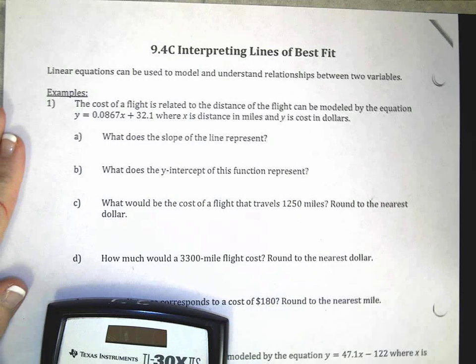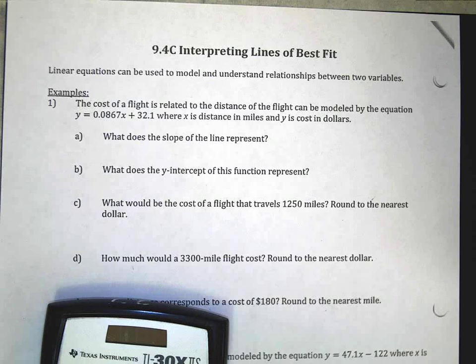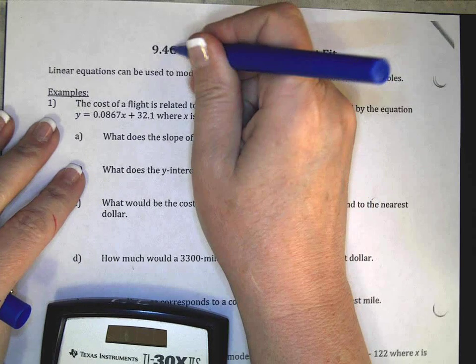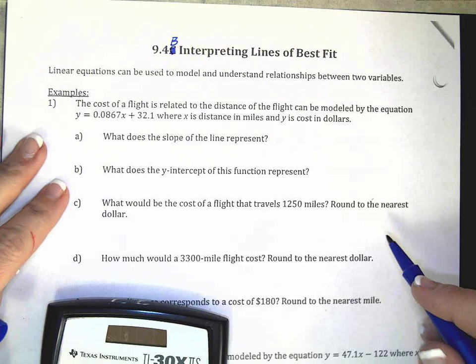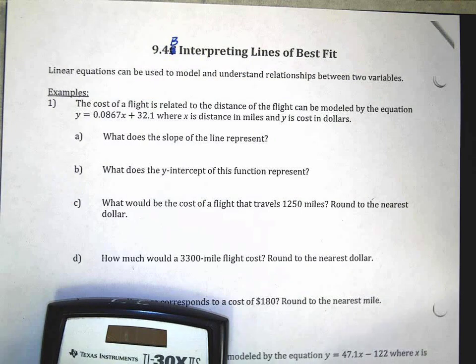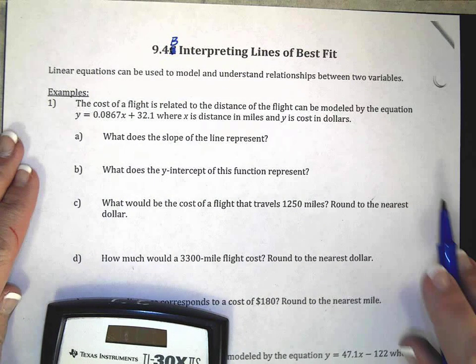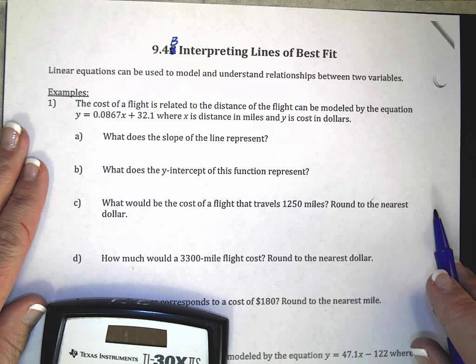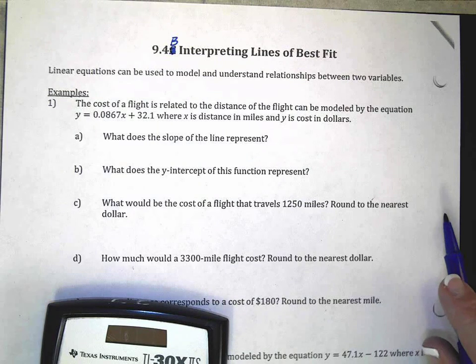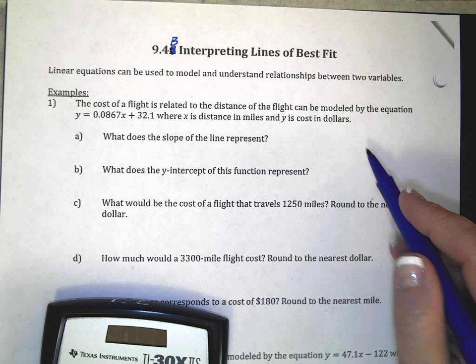Morning. This next section in Unit 9, Interpreting Lines of Best Fit. We're going to change it to 9.4b. So in this second section, yesterday you learned how to calculate the line of best fit using the graphing calculator. Today we're going to now interpret this line of best fit and look at the different parts and decipher what they mean in regards to our context.